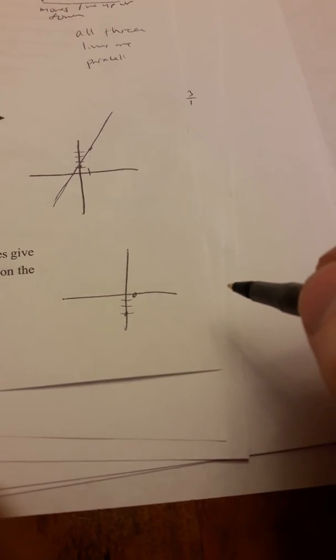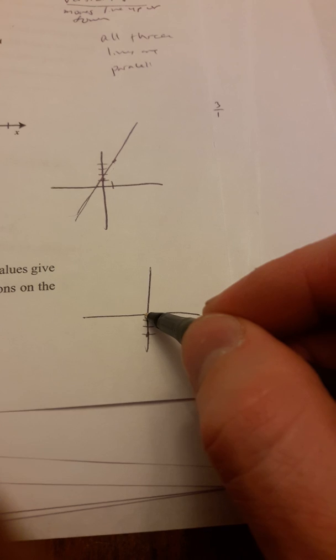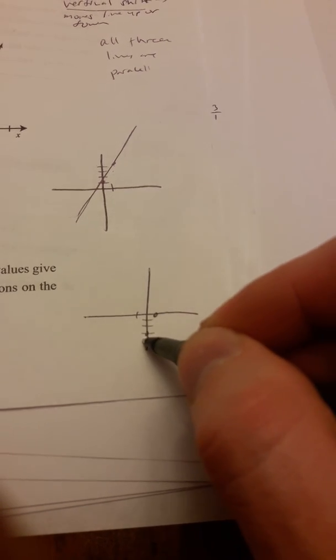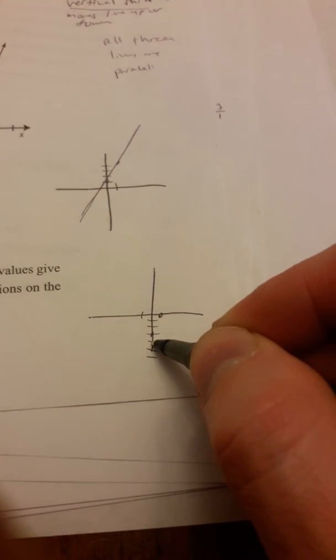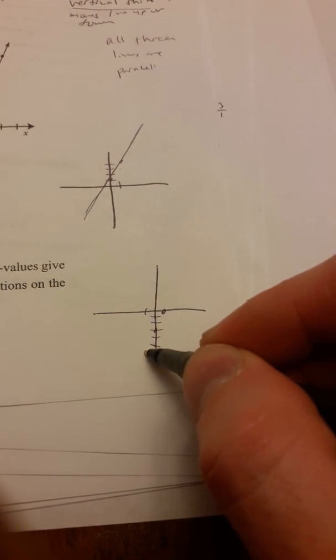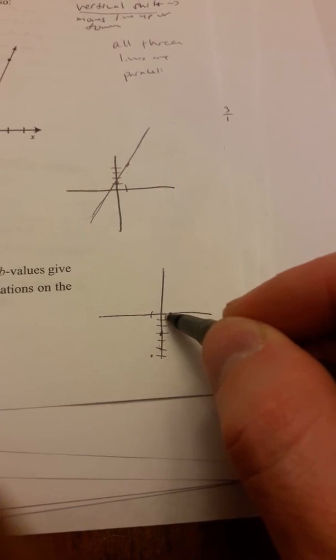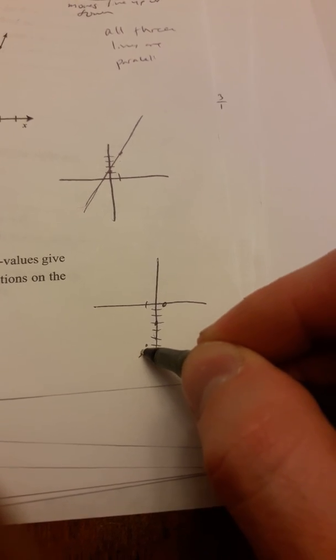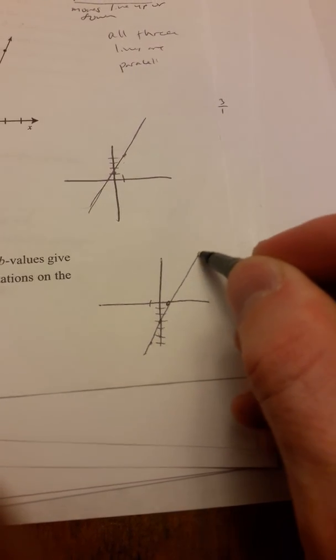Then I plot these points: -1, -6, 0, -3, and 1, 0. Then I just make this line.